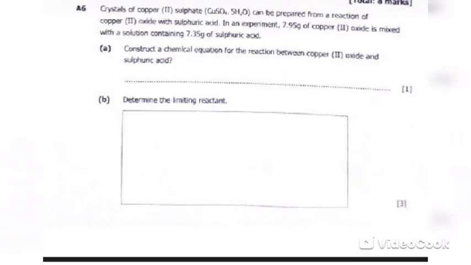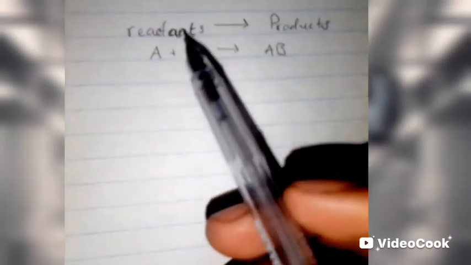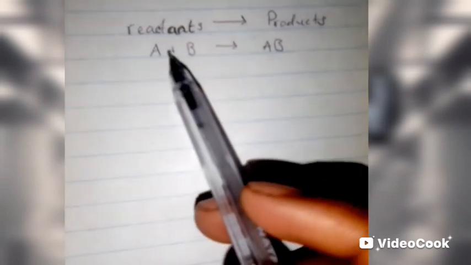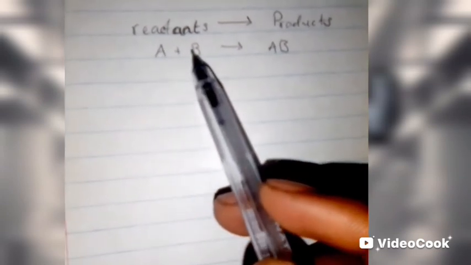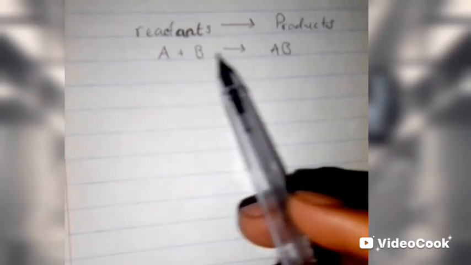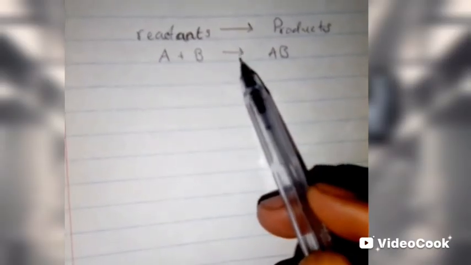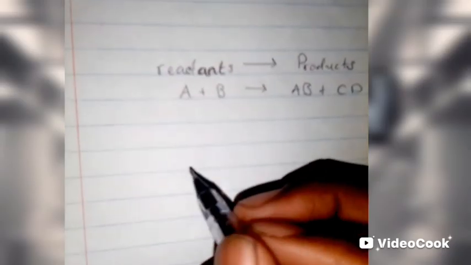So let's write that. All chemical equations have reactants on the left hand side and products on the right. As an example, A + B → AB should be read as A reacts with B, the plus means reacts with, to produce AB. If there was another product, let's say CD, it would be AB + CD or something like that. So first of all, we need to identify the reactants.